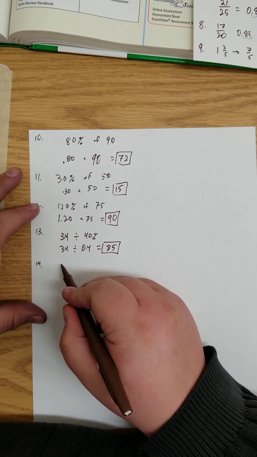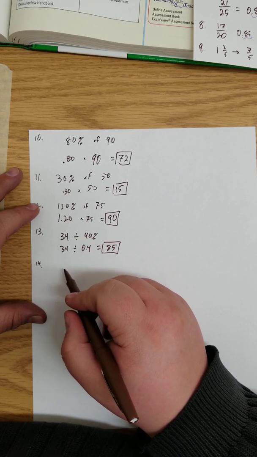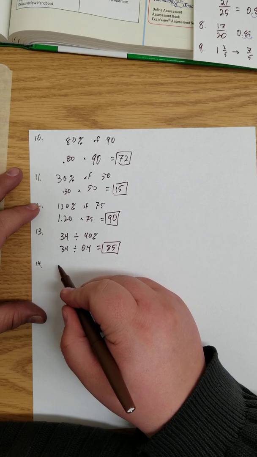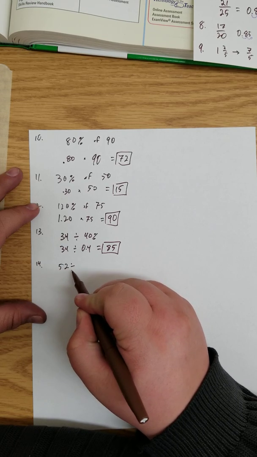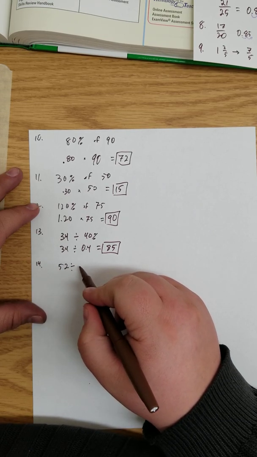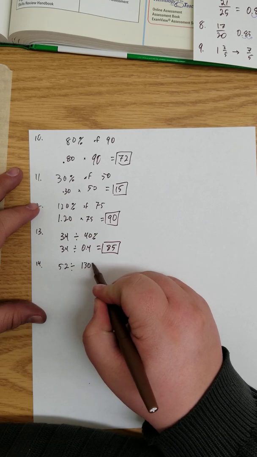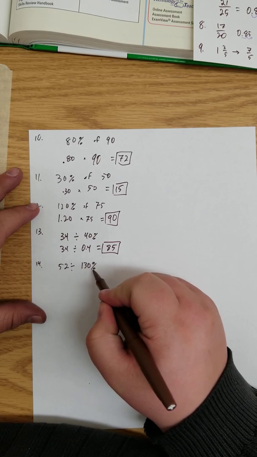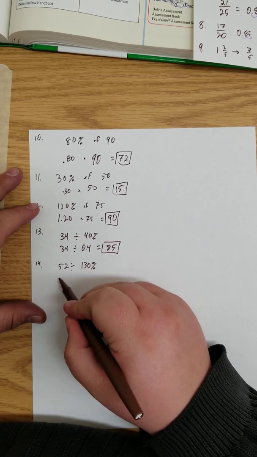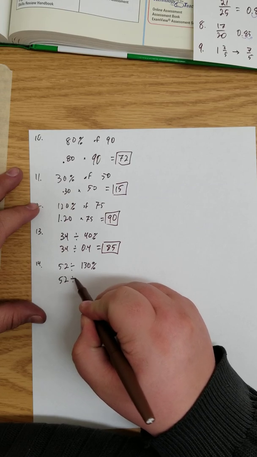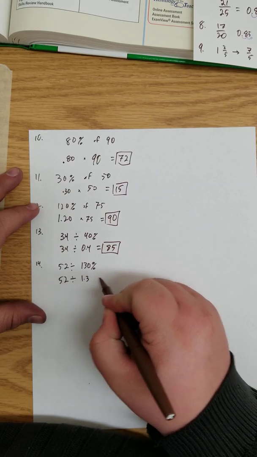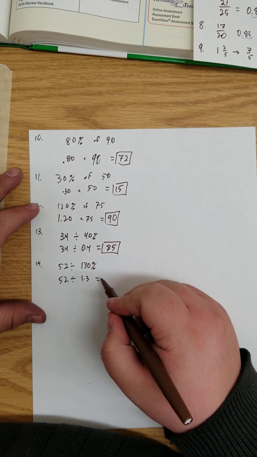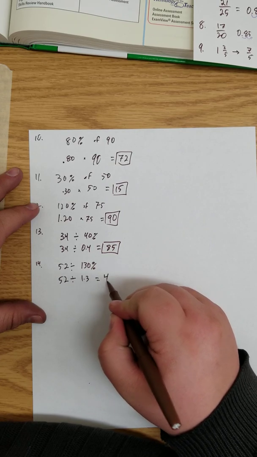14. We've got a couple more. We got 52 is 130% of what number? So in order to do this, we change the percentage to a decimal. We change 130% to 1.3. And we get that the answer to number 14 is 40.